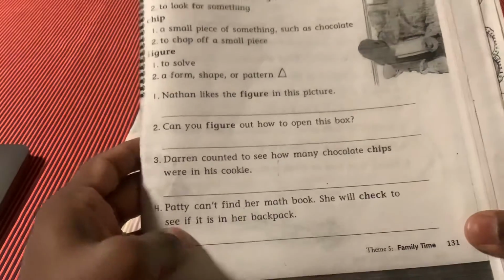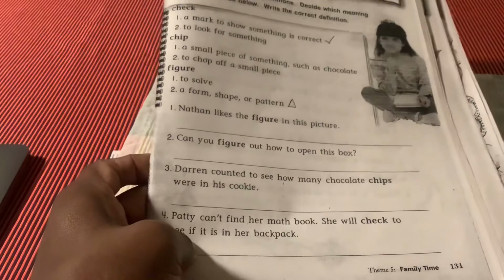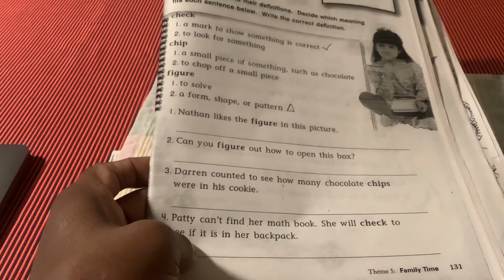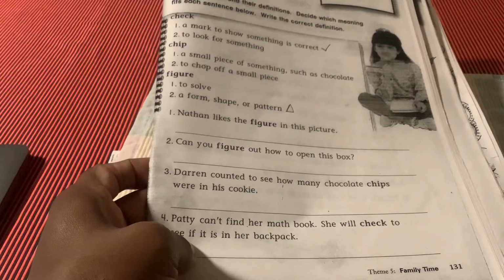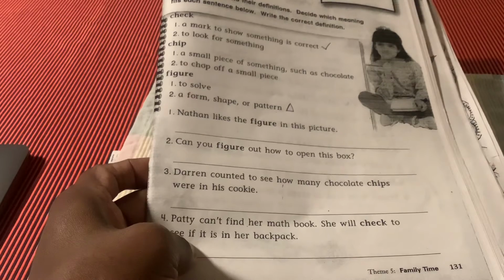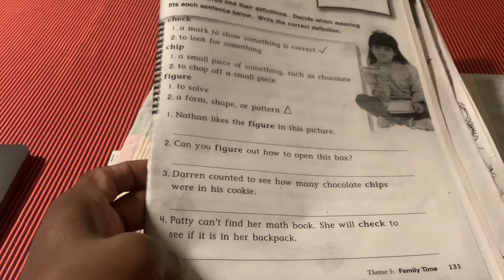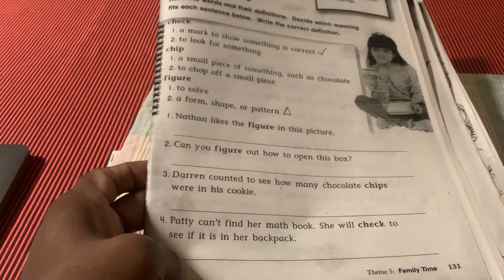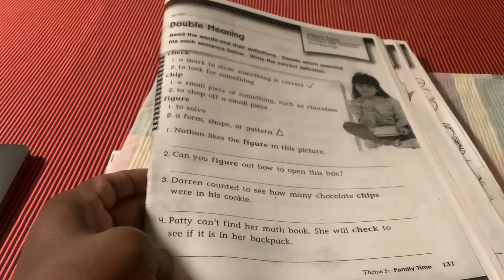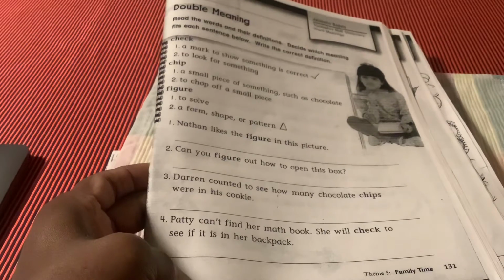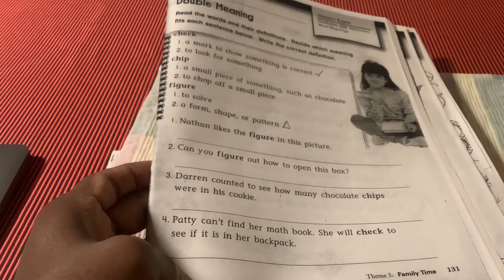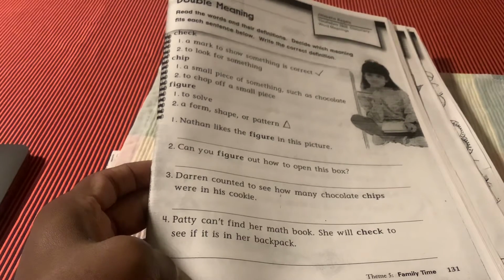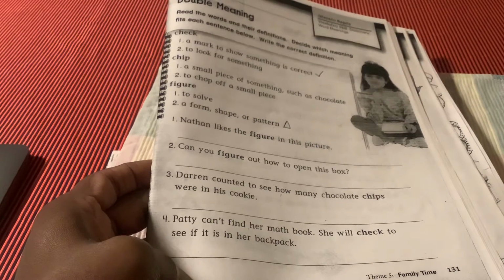Now, let's look at each sentence. Number 1, Nathan likes the figure in this picture. 2, can you figure out how to open this box? 3, Darren counted to see how many chocolate chips were in his cookie. 4, Patty can't find her math book. She will check to see if it is in her backpack.